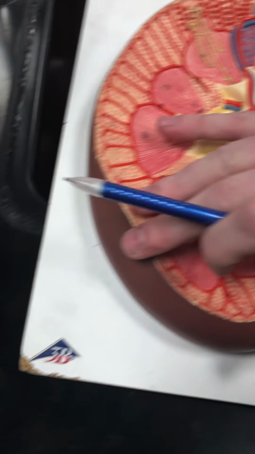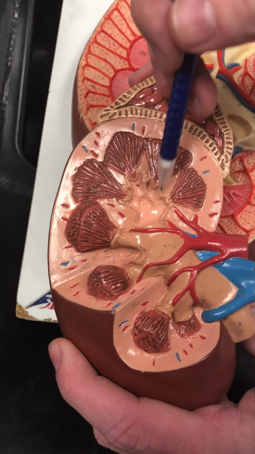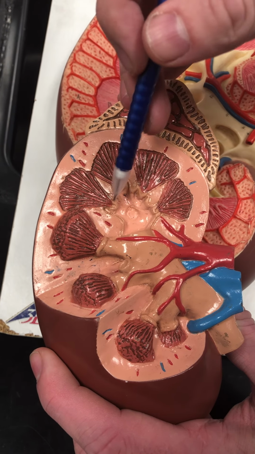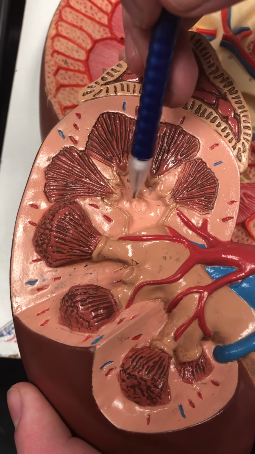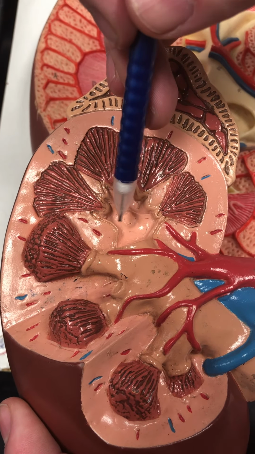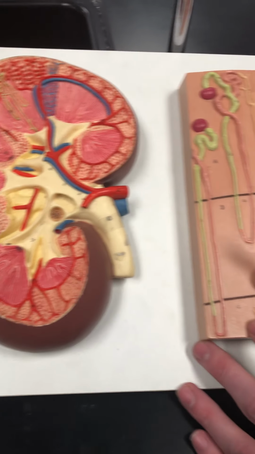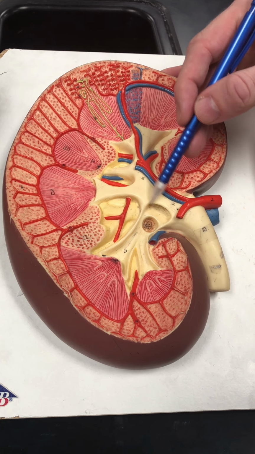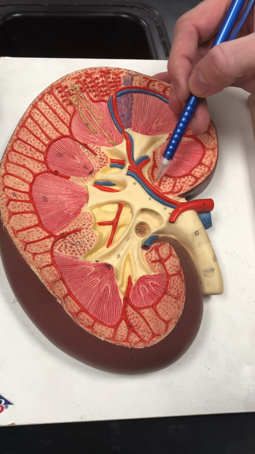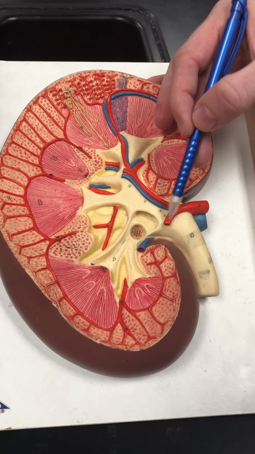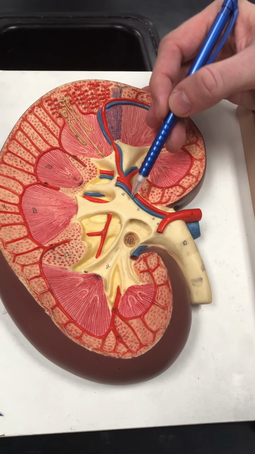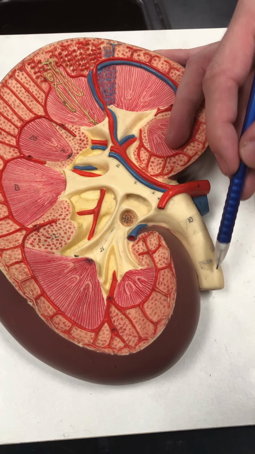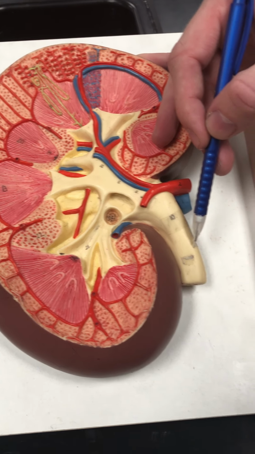Okay, here's another example on this model. Right. There would be a major calyx, right, because it accepts the urine coming in from several of those minor calyces. So again, there'd be a major calyx right there, for example. Okay, this portion here, where the major calyces come together, it's like this storage basin for the urine that's being produced. That's called the renal pelvis. Okay, and then the urine moves from the renal pelvis down into this tube here. That's the ureter that leads to the urinary bladder.